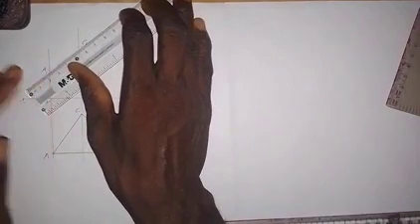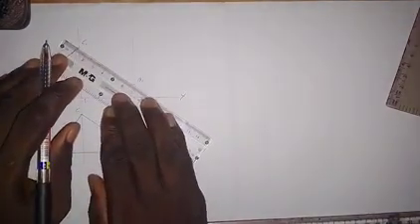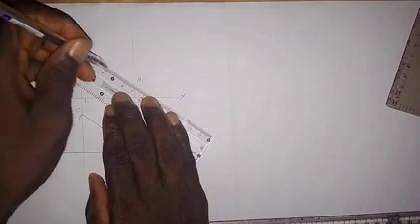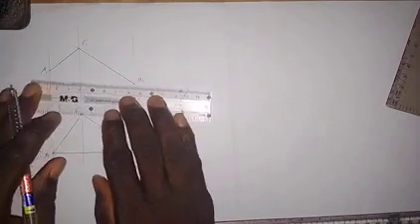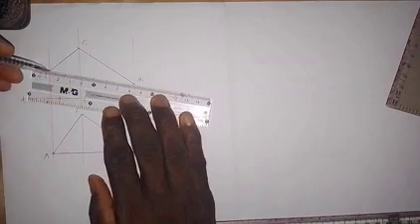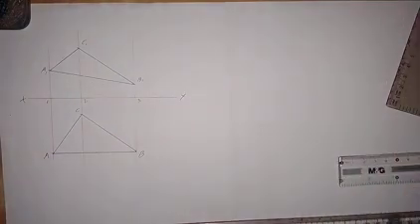Then coming up here, we also join A1, C1 together. Then we join B1, C1 together like this. Then we join A1, B1 together like this. So we have drawn the given view as we are instructed.